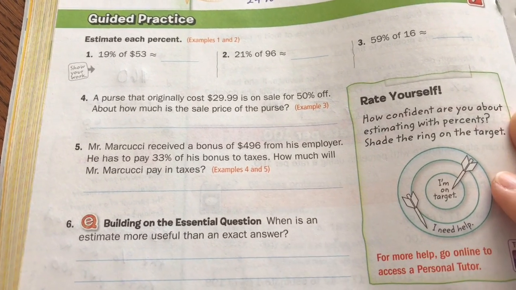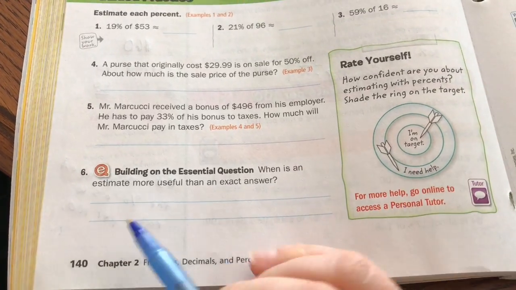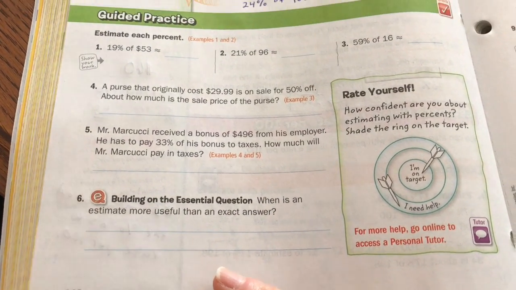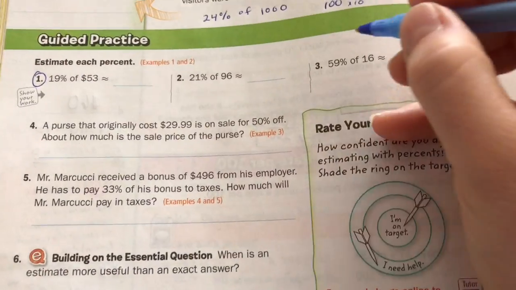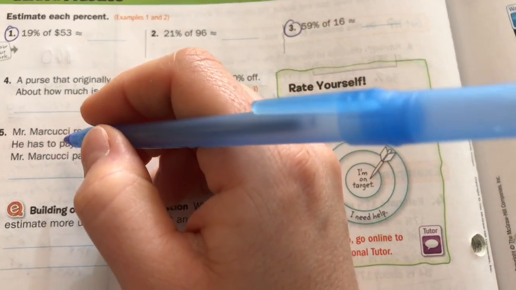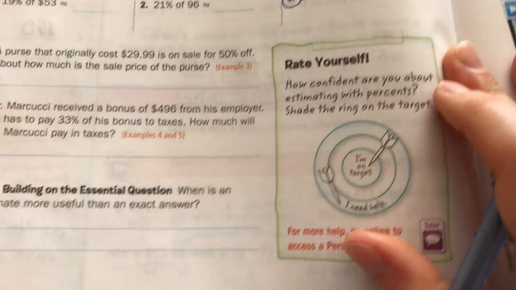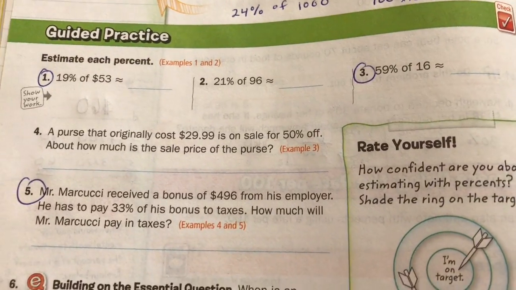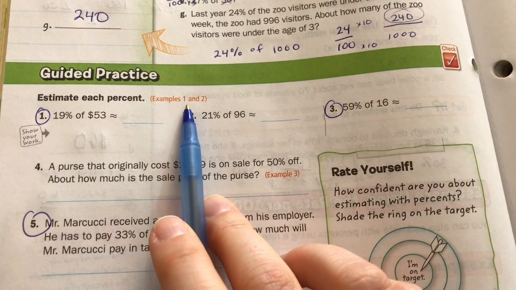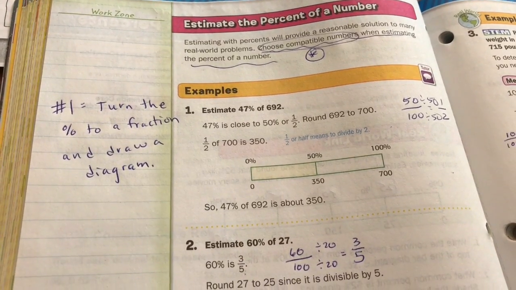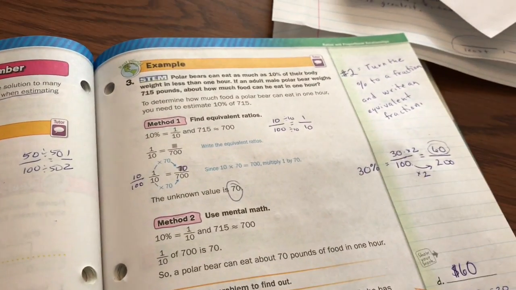All right, for our guided practice today, on page 140 for lesson 6 in chapter 2, we are going to do number 1, number 3, and number 5. Okay, so let's talk about how number 1 and number 3 are like examples 1 and 2. So that means you're going to want to turn the percent to a fraction and draw a diagram.